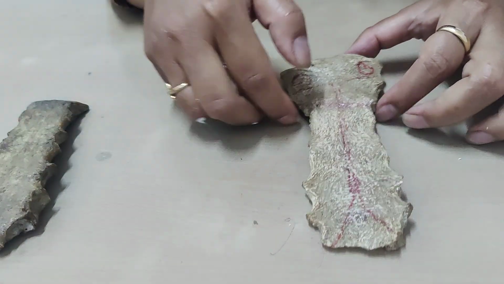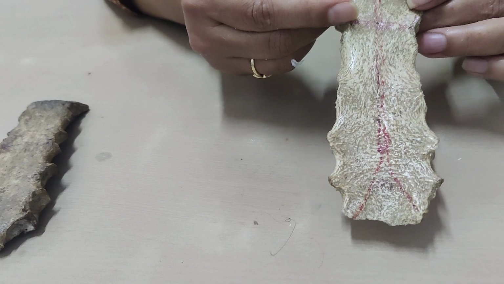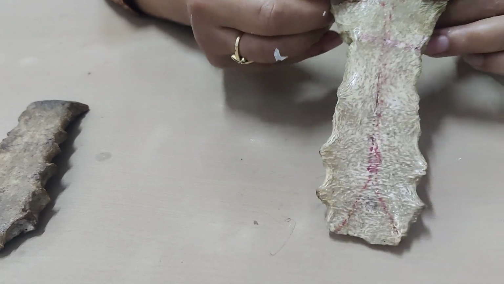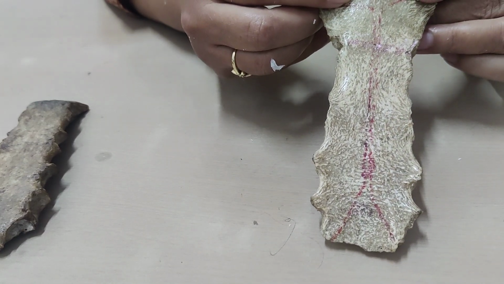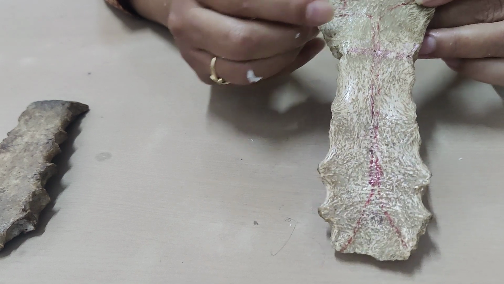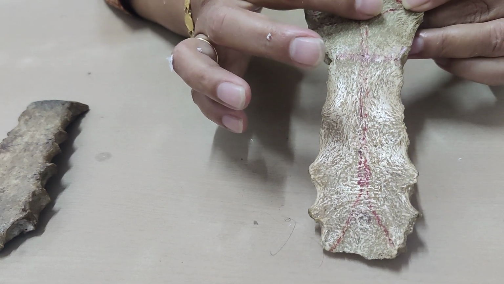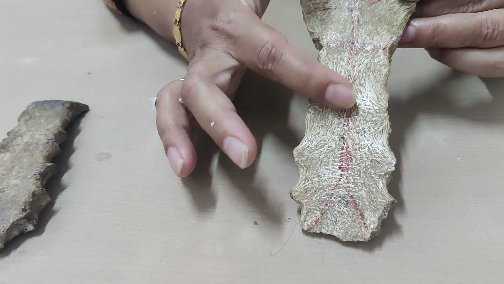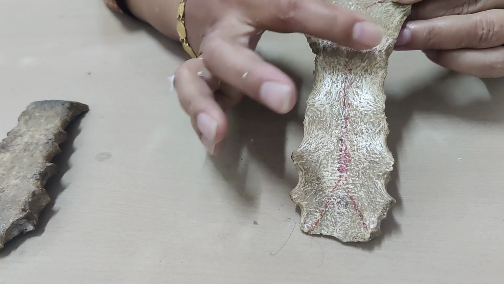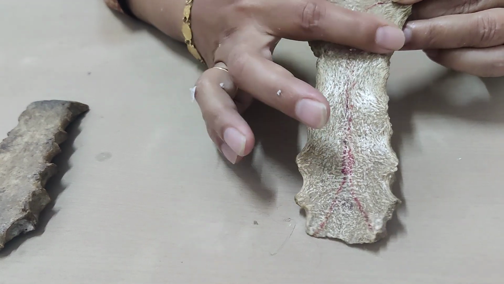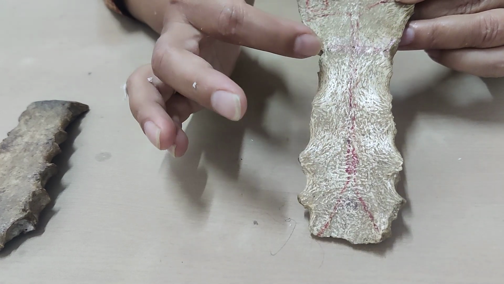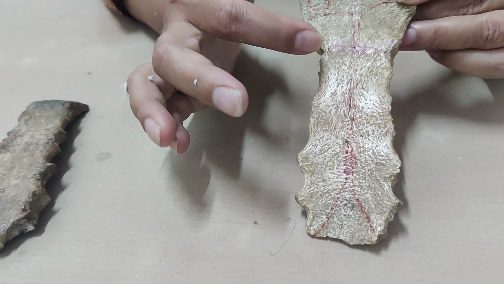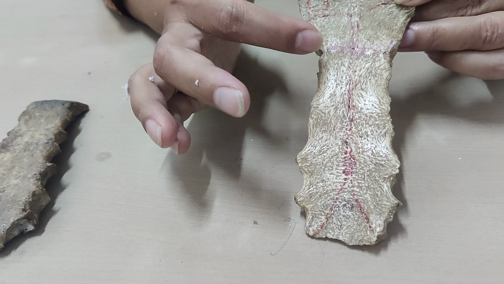Now, this manubrium sterni is almost quadrilateral in shape. The manubrium sterni articulates with the body of the sternum, and there is a joint. This joint is known as the sternal angle. It is also known as the angle of Louis.